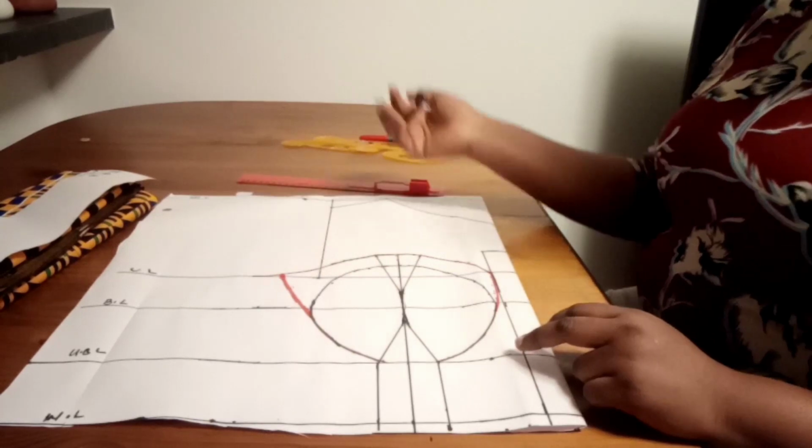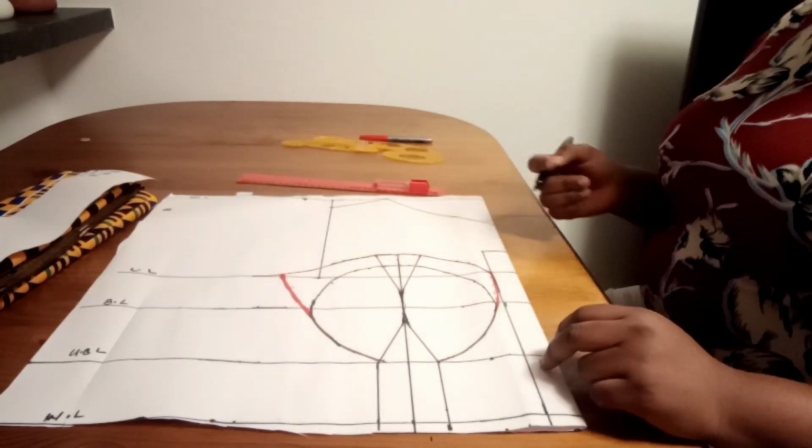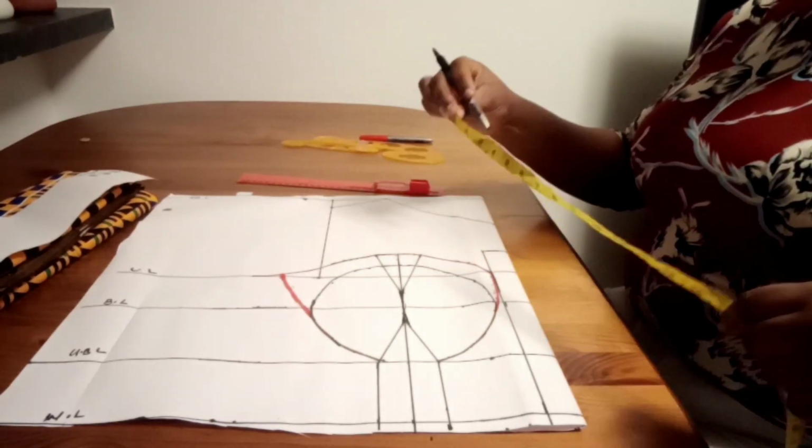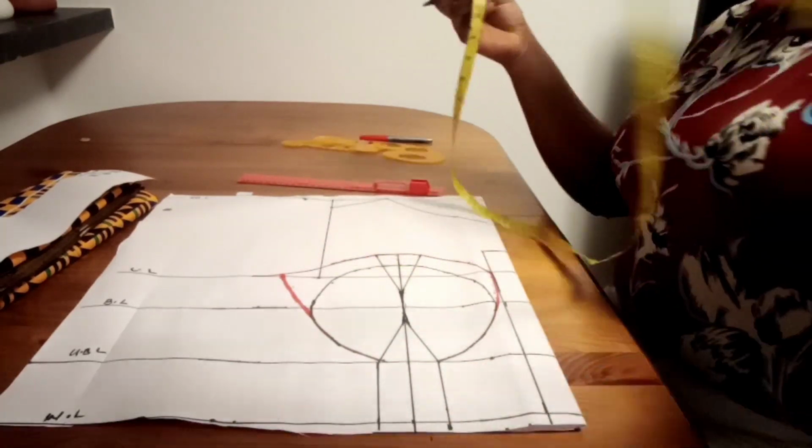So that is now the corset. So I will then insert my circumference measurements.